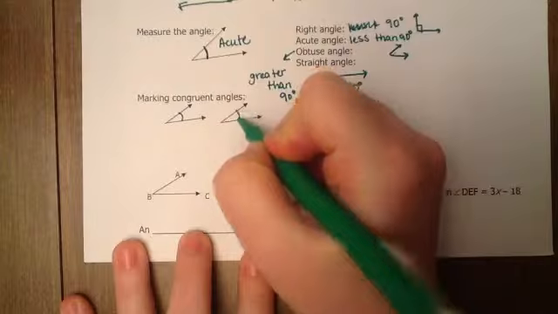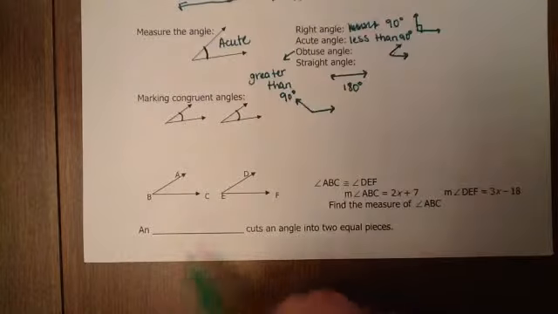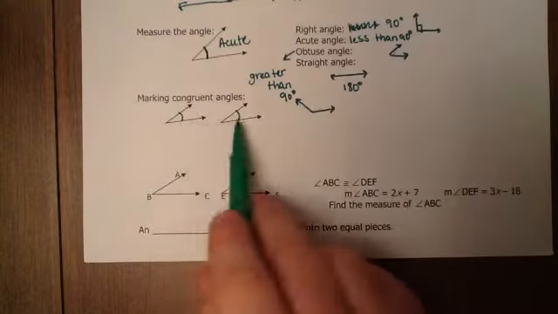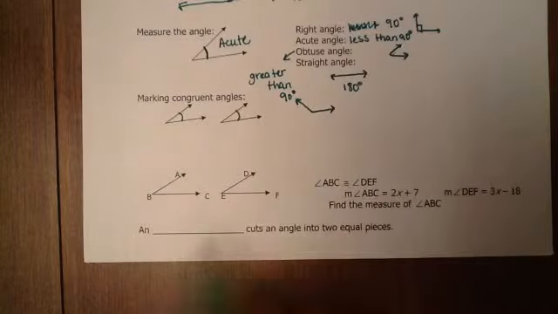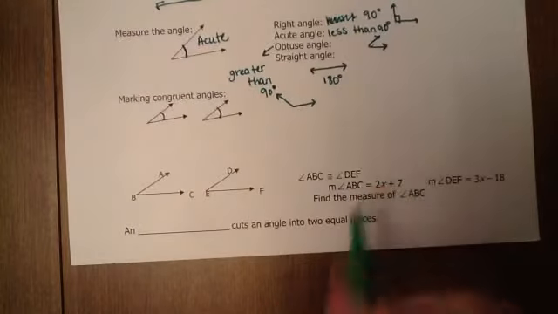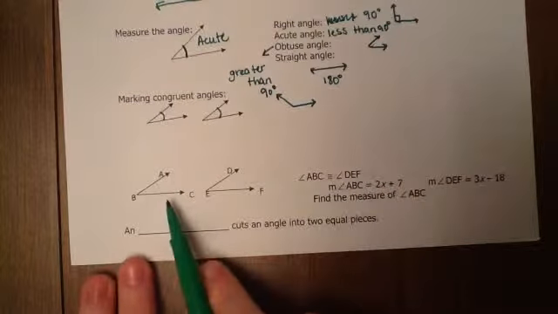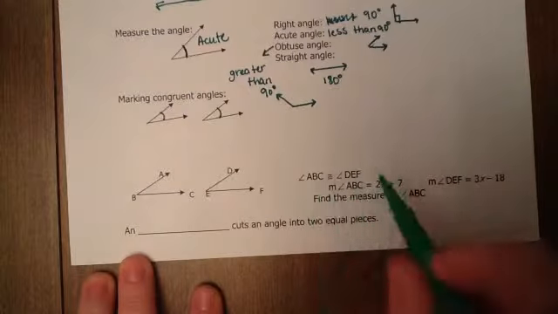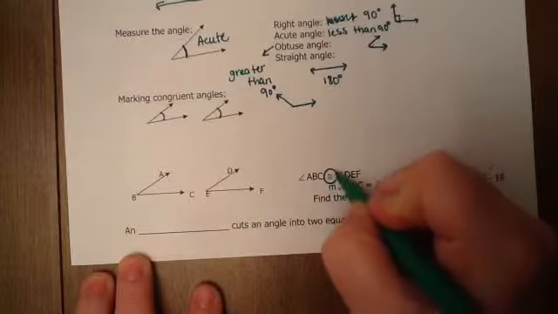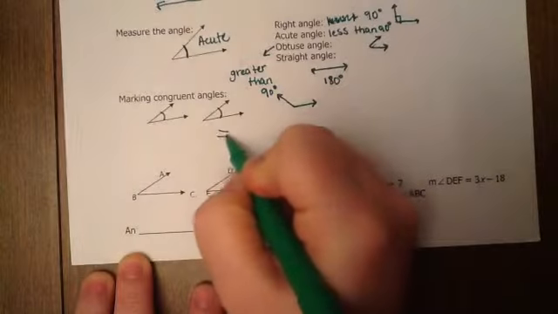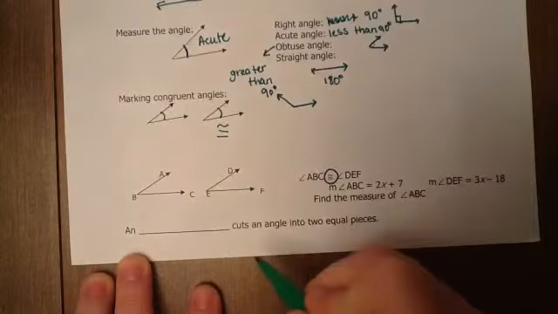To mark congruent angles, if I want to say these two angles have the same measurement, I put a little line in both of them. This means that these two angles are the same measurement. If I have two angles that are the same, this is the congruent sign right here. It's an equal sign with a little squiggle above it.